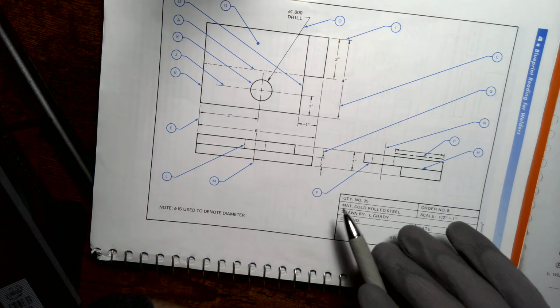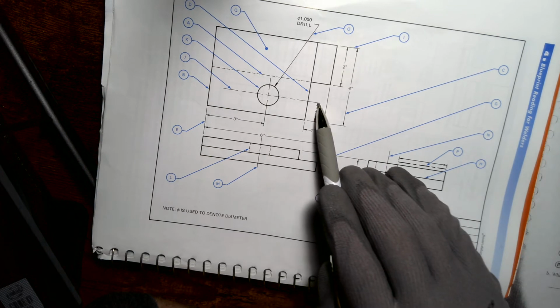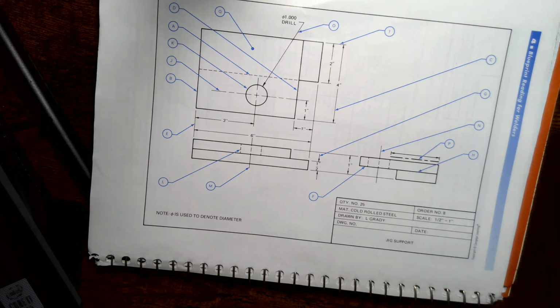J. This shows the center of the circle. That's the center line, right? Shows center of circle.